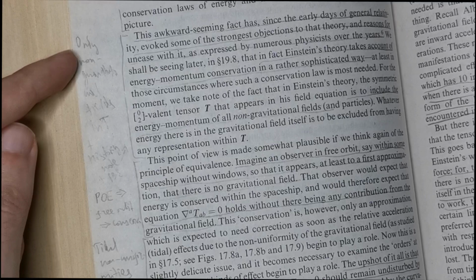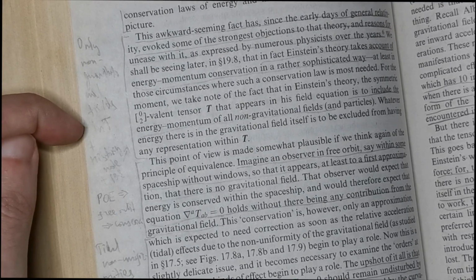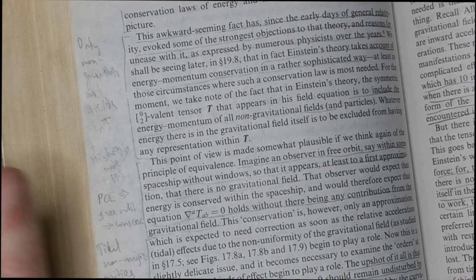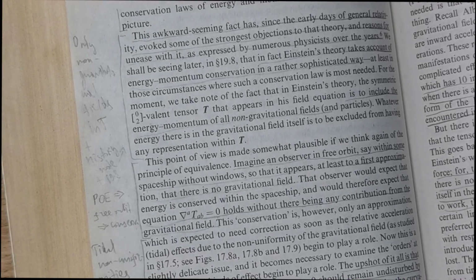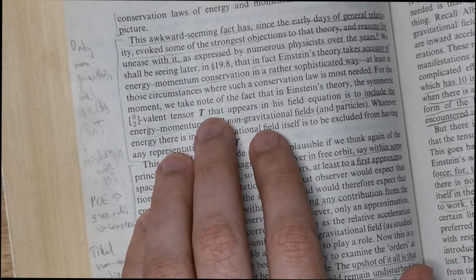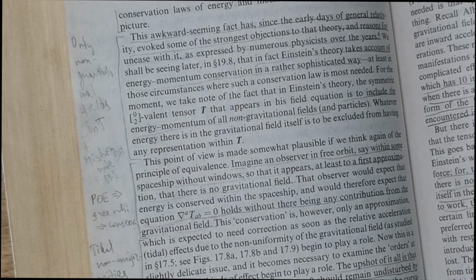Here he says that only non-gravitational fields will currently be included in the energy momentum tensor.